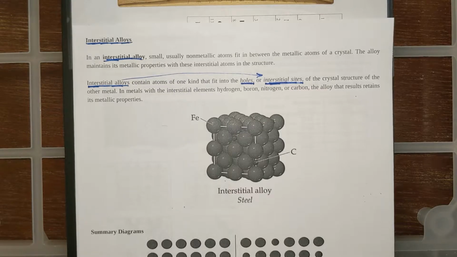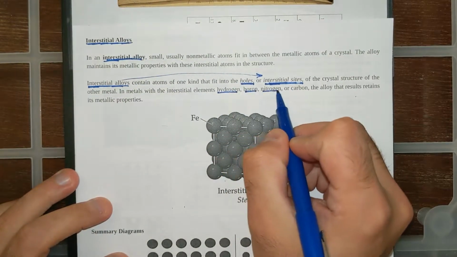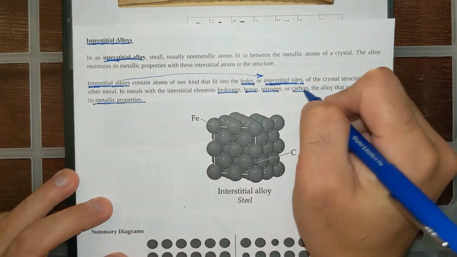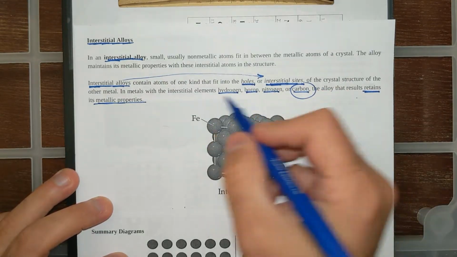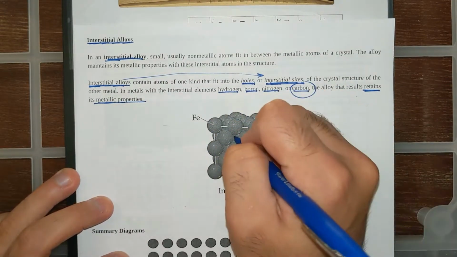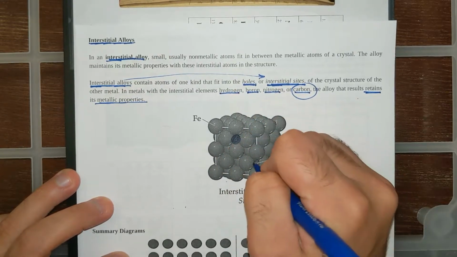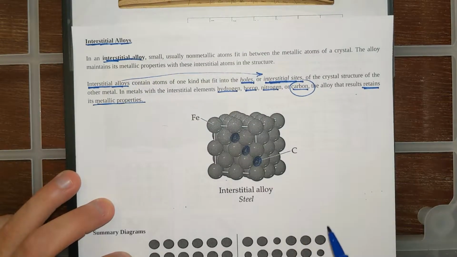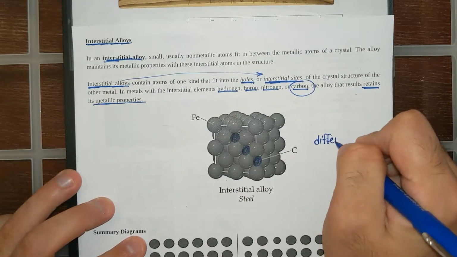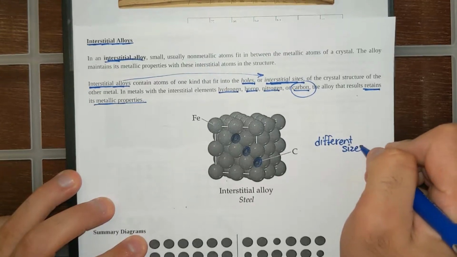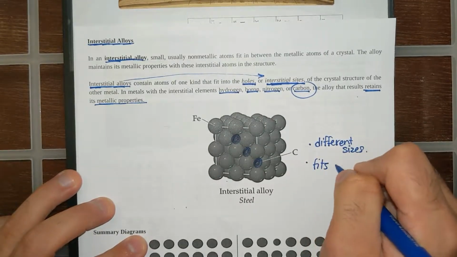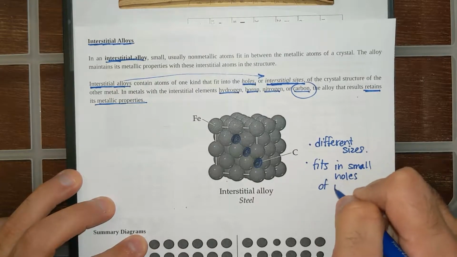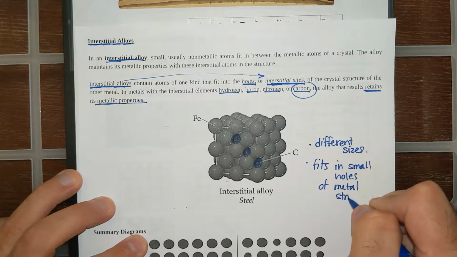In metals with the interstitial elements hydrogen, boron, nitrogen, or carbon, the alloy that results retains its metallic properties. Usually we'll see carbon, and I don't know if you can see in this picture, this would be an alloy. I have iron, and I have these smaller atoms of carbon in here. This is interstitial because they are different sizes. Different sizes. Fits in small holes of the metal structure.